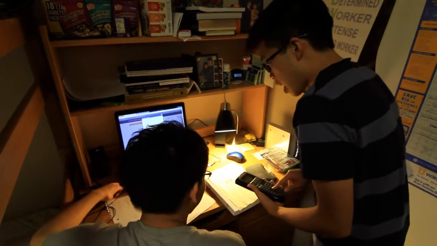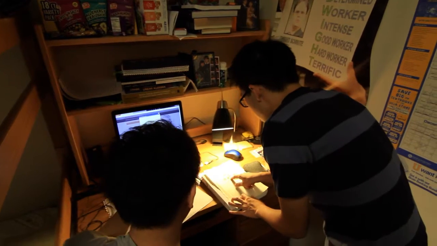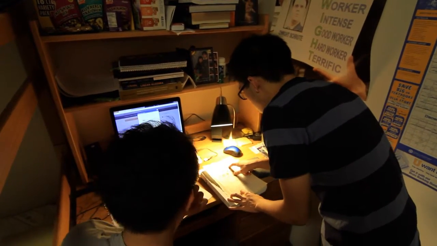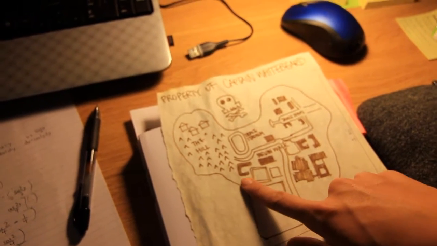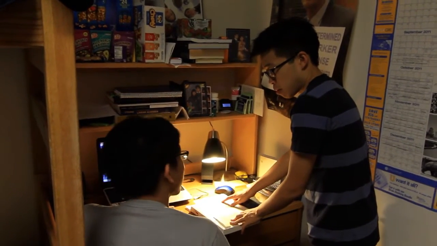So according to the x bar and y bar, it should be at, hold on, it should be at... I think the treasure's gonna be at Royce. Oh, that's clever. He's a math pirate, puts the math treasure in North Campus.